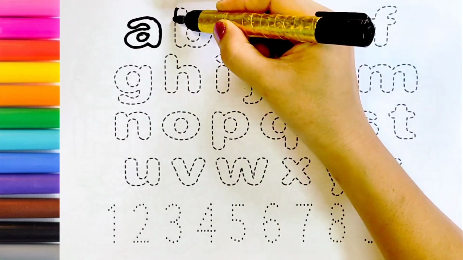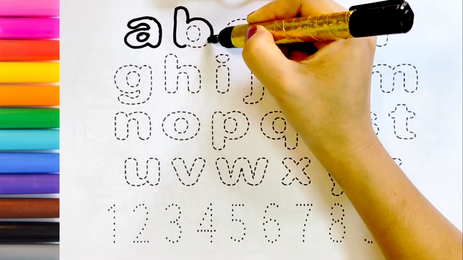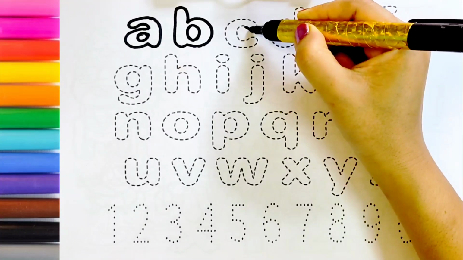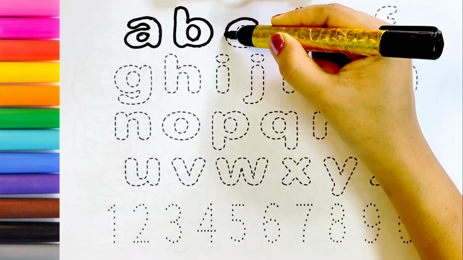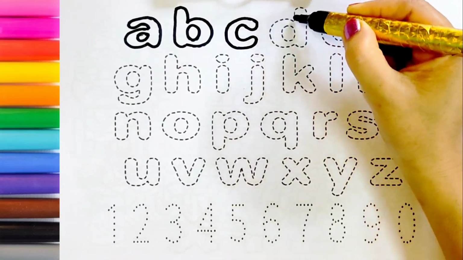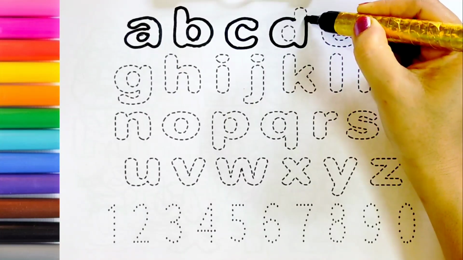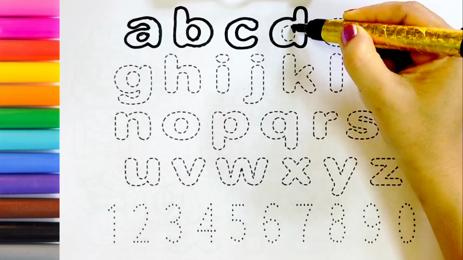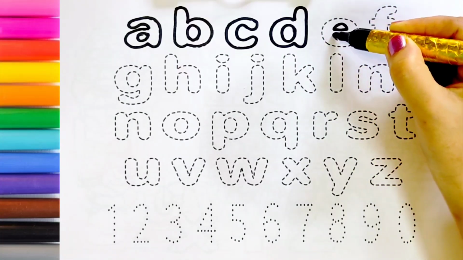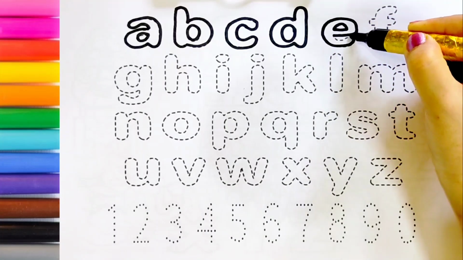A for apple. B, B for ball. C, C for cat. D, D for dog. E, E for elephant.